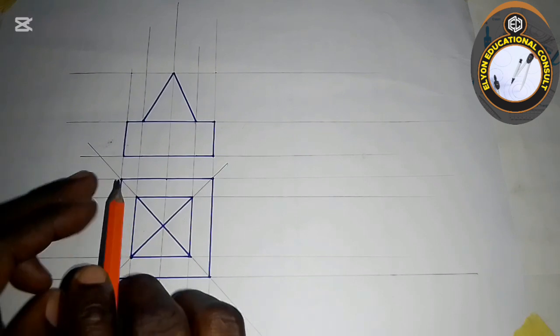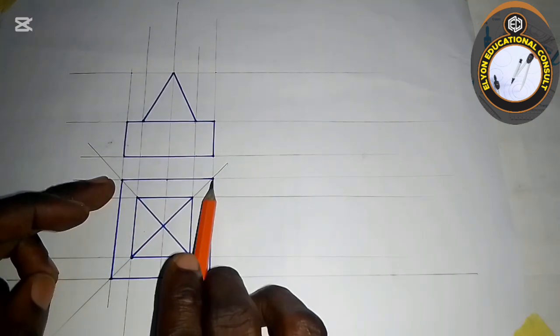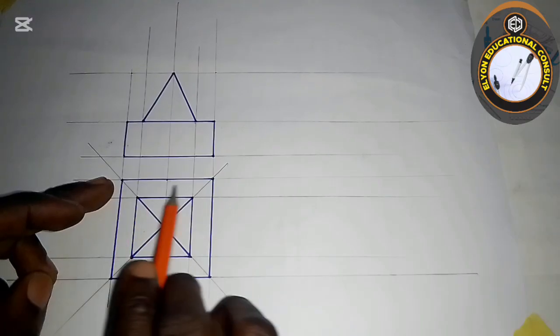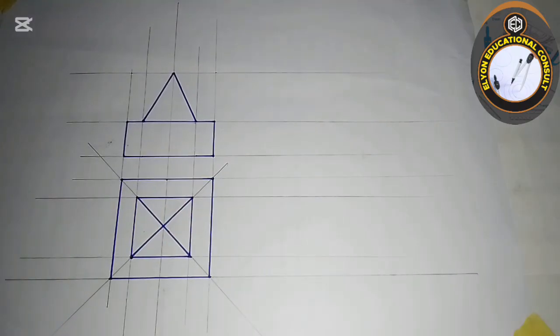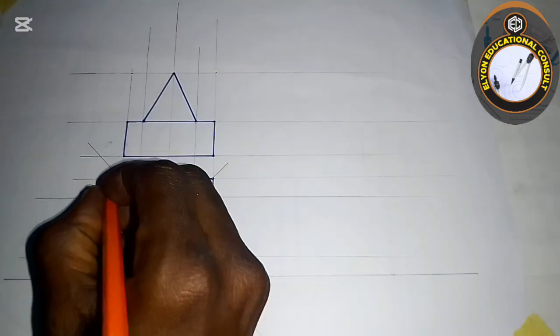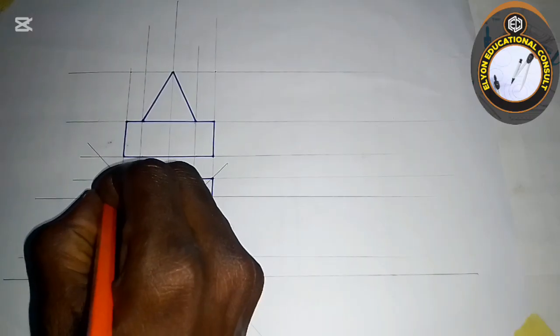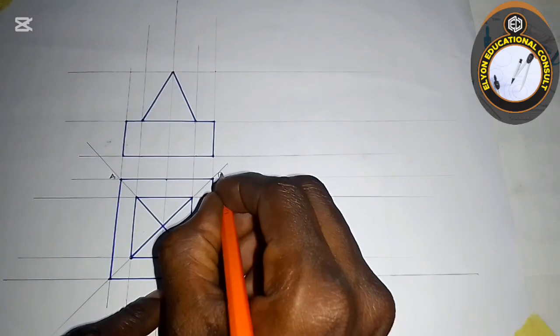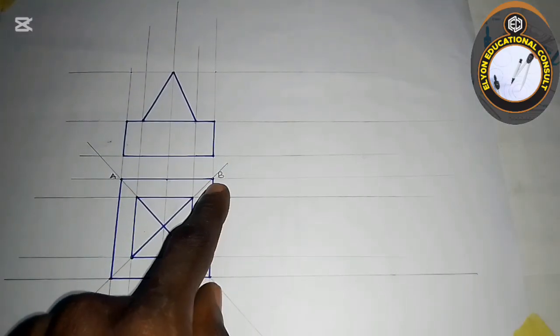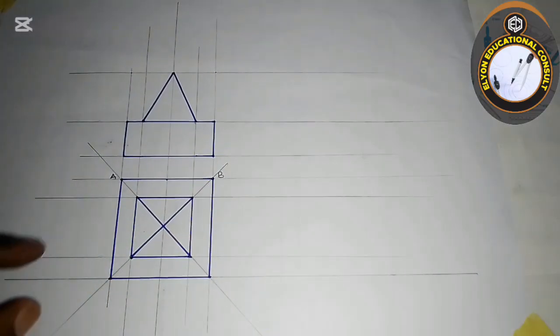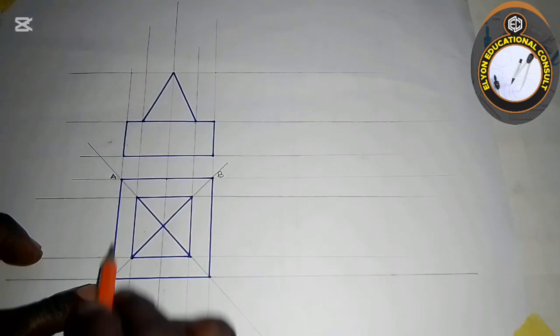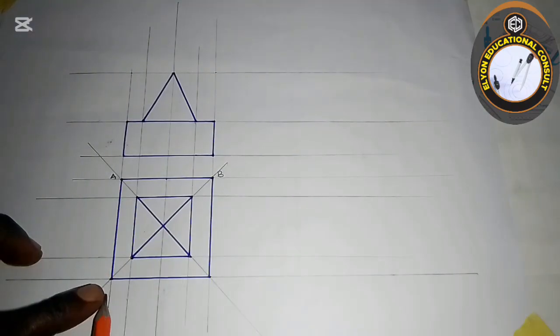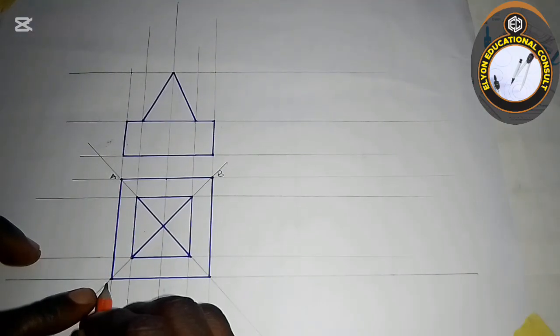For easy understanding, I'm going to be identifying each of these points, so I'm going to label them. Let me call this side A, capital A. This side here, let me call this side B. This part here, because it's on the same level or the same line, I call it small a.